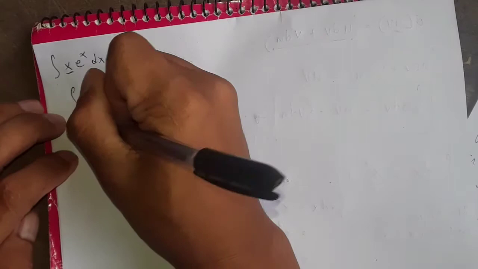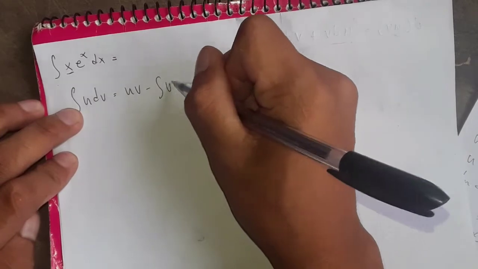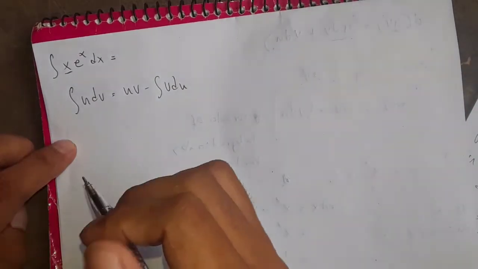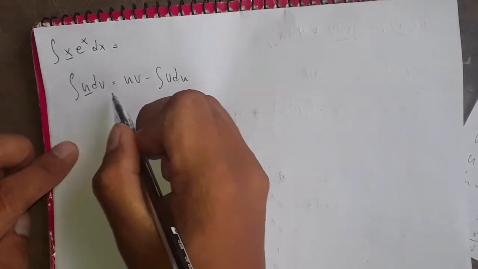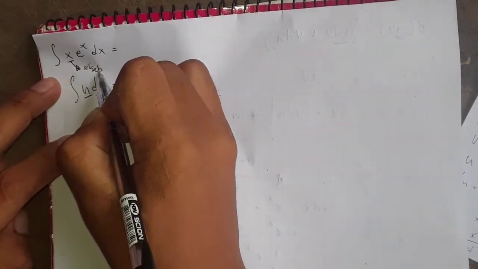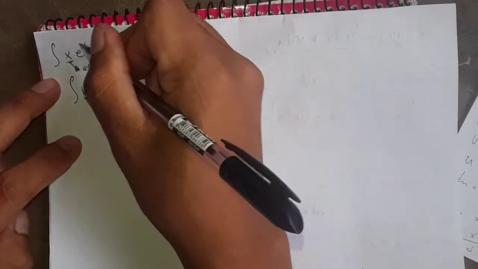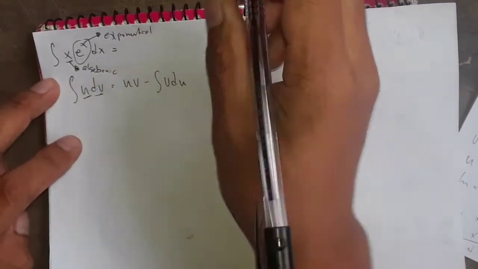whereas the formula is the integral of u dv is equal to uv minus the integral of v du. So the first step in integration by parts is finding your u and your dv. As you can see here in this function, we have the product of an algebraic function and an exponential function.